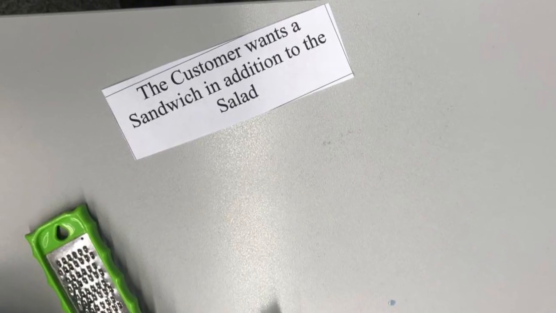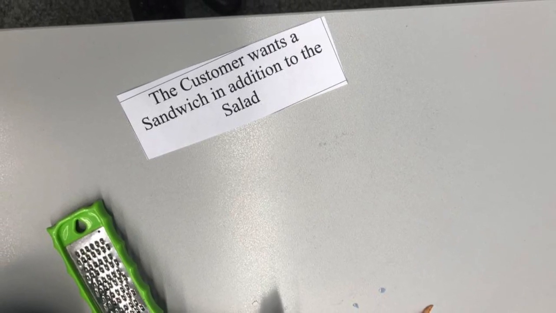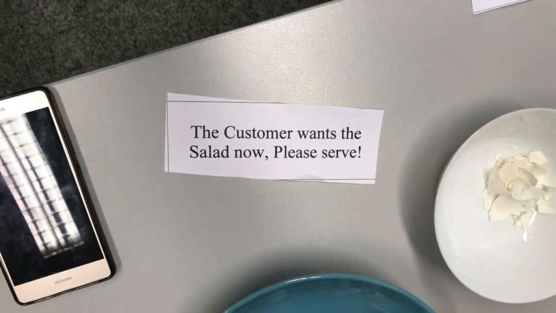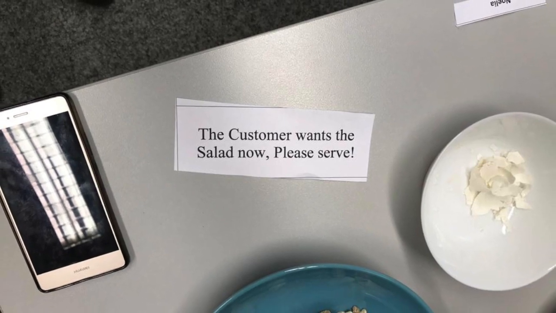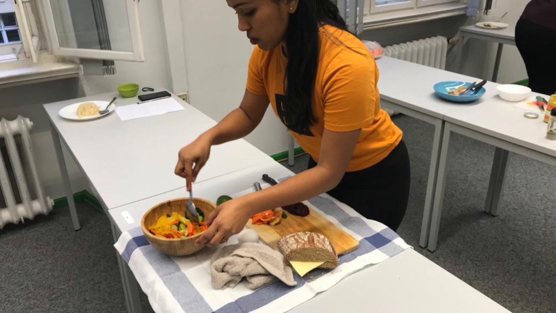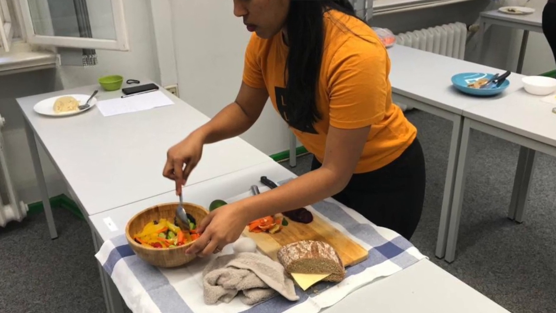After the first challenge, that is after the next 10 minutes, we gave them the second challenge, a stressful situation where we said that the customer needs a sandwich over salad. And it was time for a final stress situation for our candidates, which said that the customer needs salad immediately. So all they had to do was keep their work aside and prepare a salad immediately and present it to us on the next table.